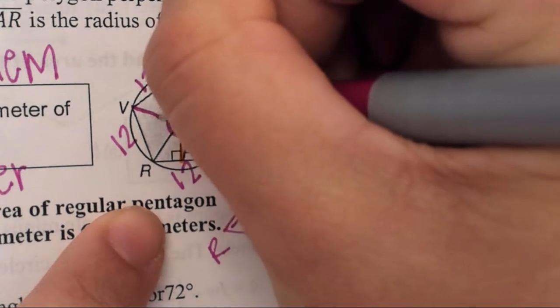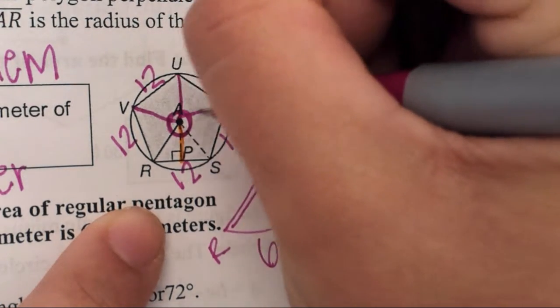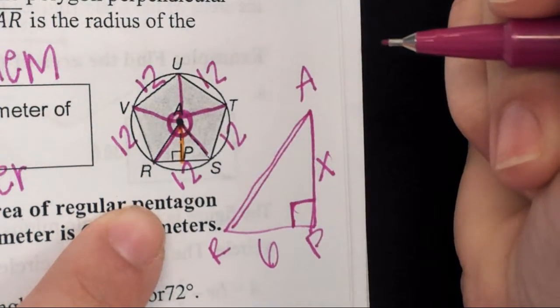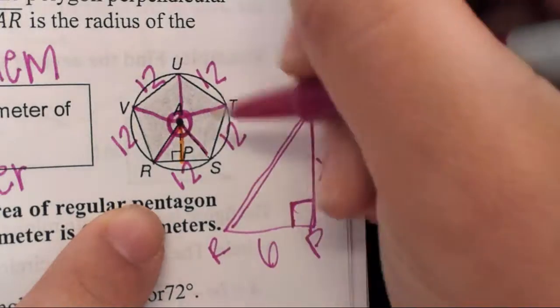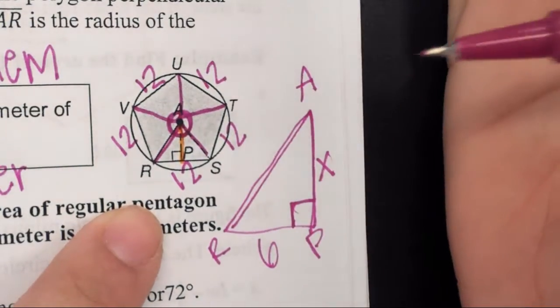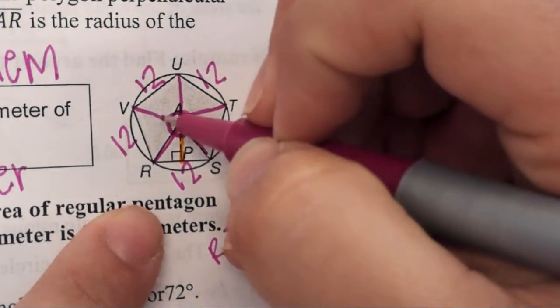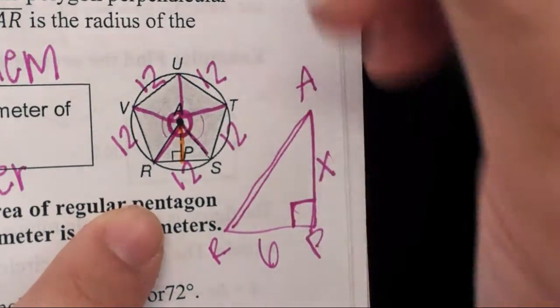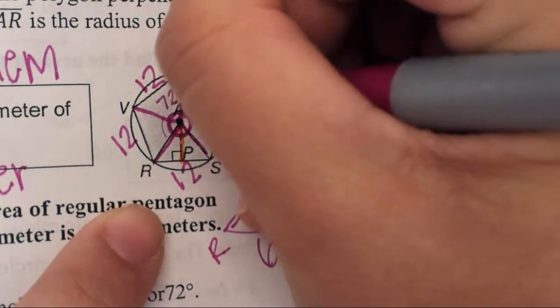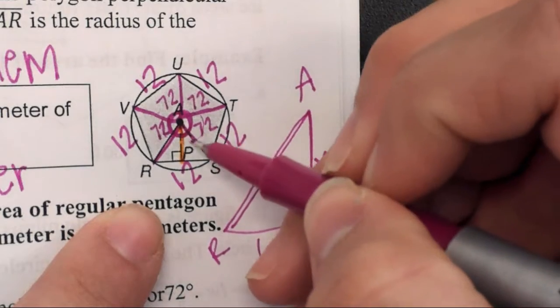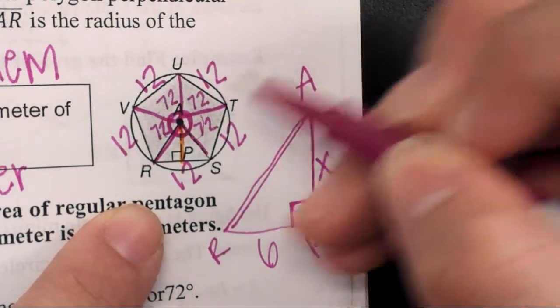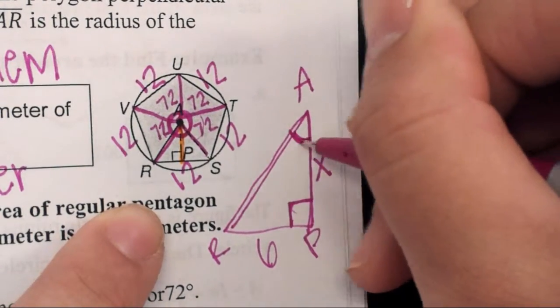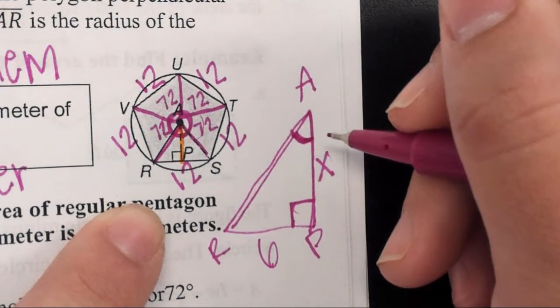If I drew from the center to each corner, how many pieces did I chop this into? 5, the number of sides. Each angle is the same: 360 divided by 5, which is 72 degrees. So what is this half angle? 36. 72 divided by 2.